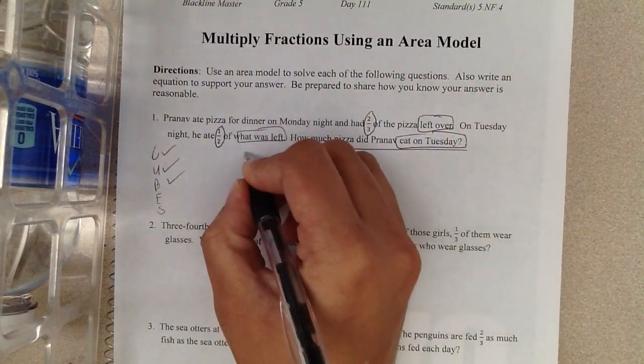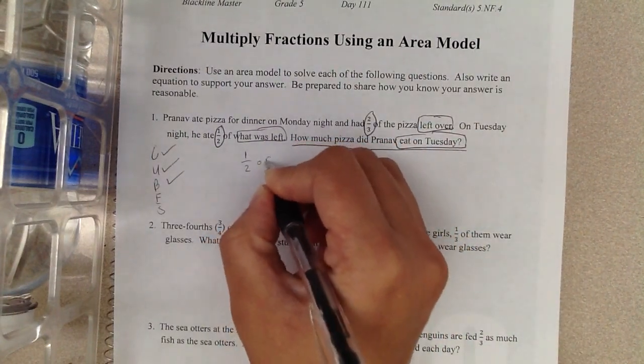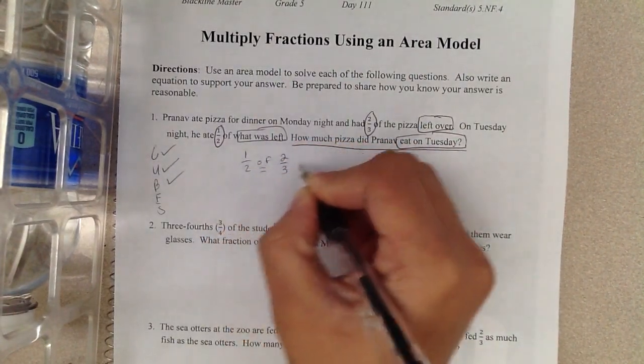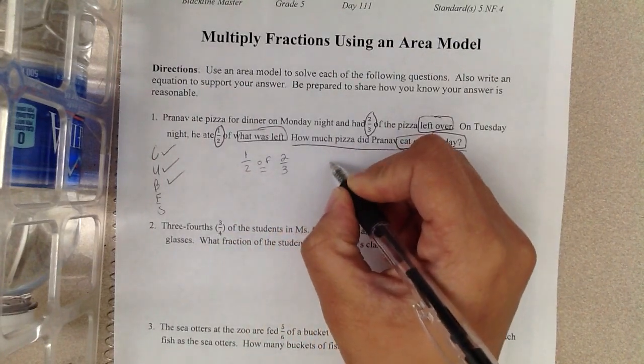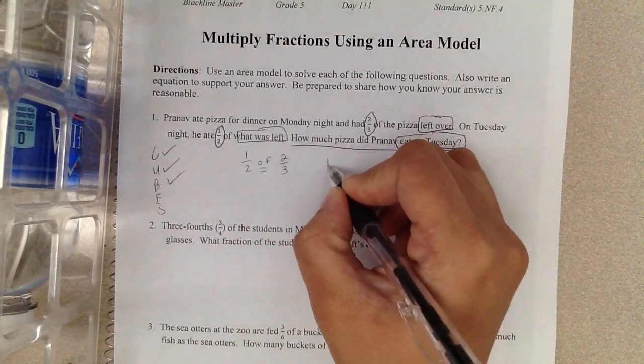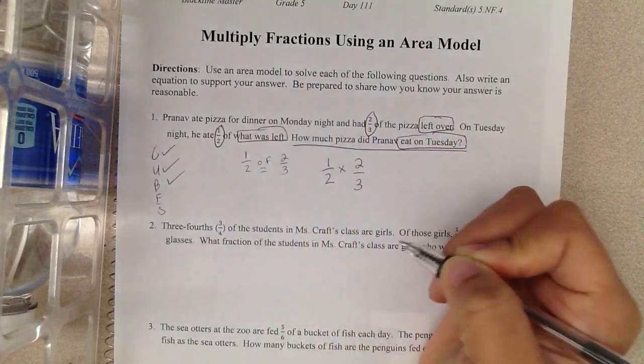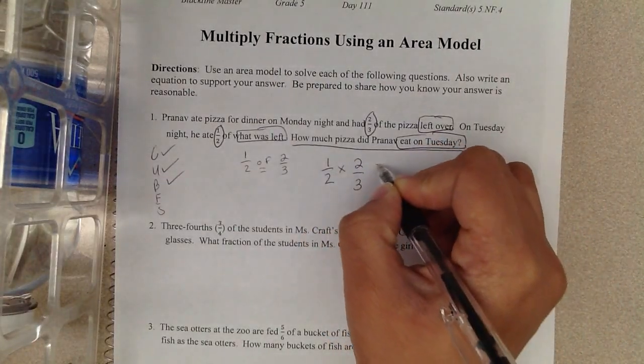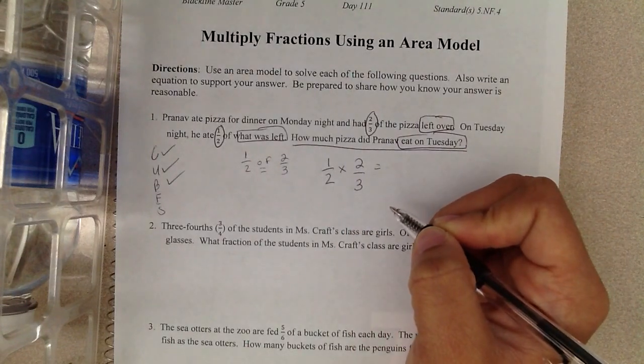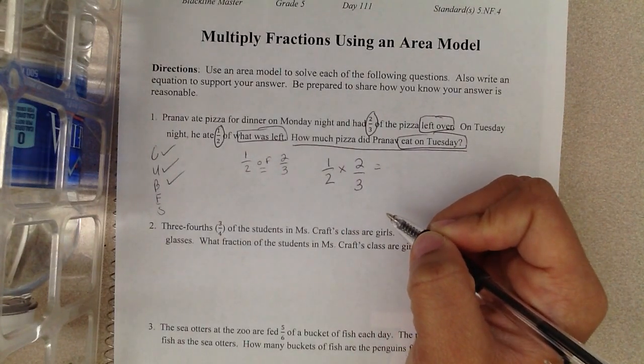Well, I know if he had half of 2/3, that of is the same thing as multiplying, or groups of means to multiply. So 1/2 times 2/3 is really the equation that I'm solving. And it wants me to use an area model and an equation and prove that my answer is reasonable.